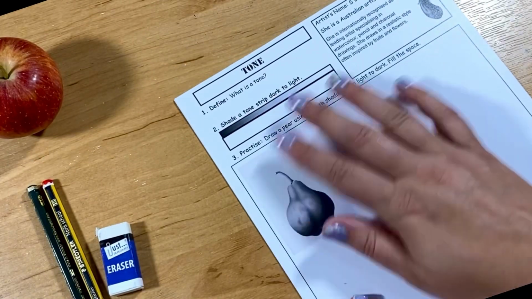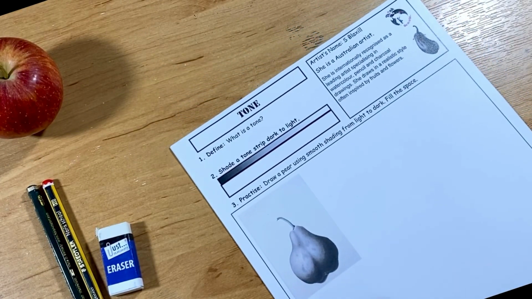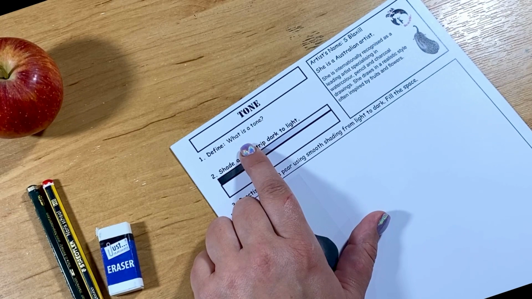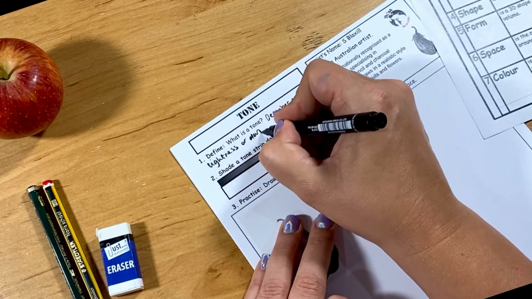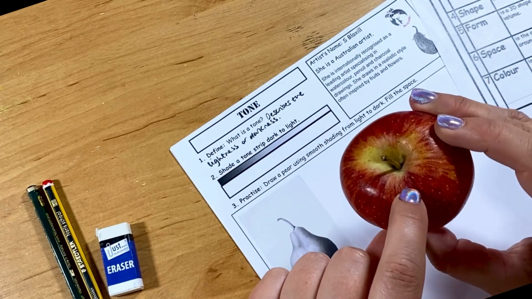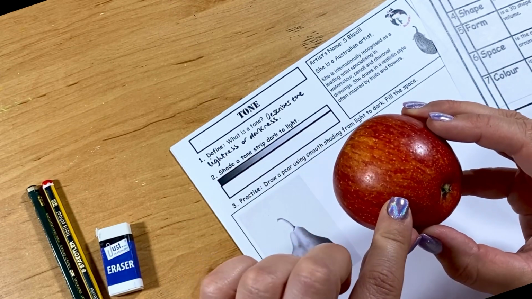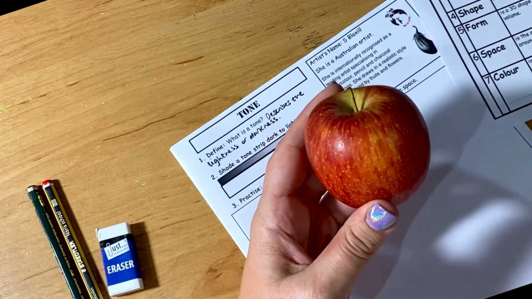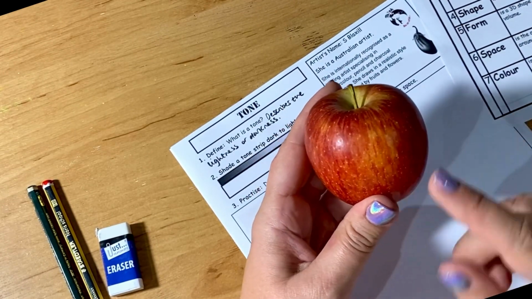So I'm going to talk you through what we're going to be doing for this homework. So first of all, the definition of tone. So if you were looking at this, you'd be able to say, well, this is dark red and perhaps this is lighter red.